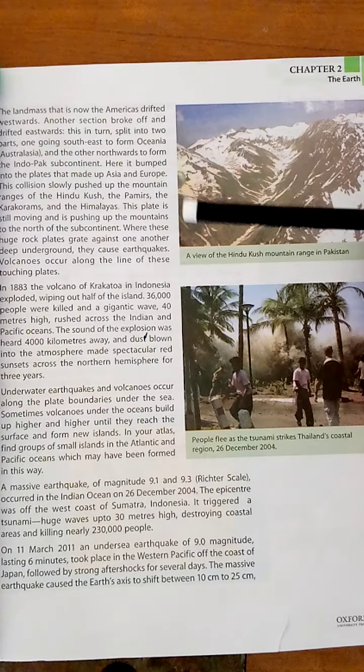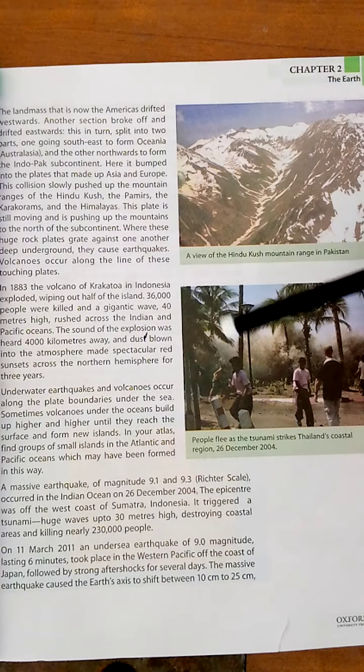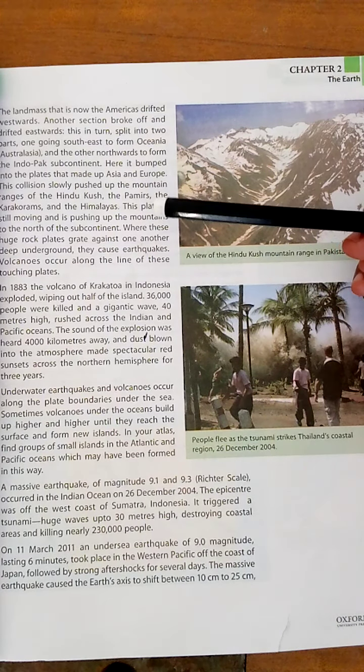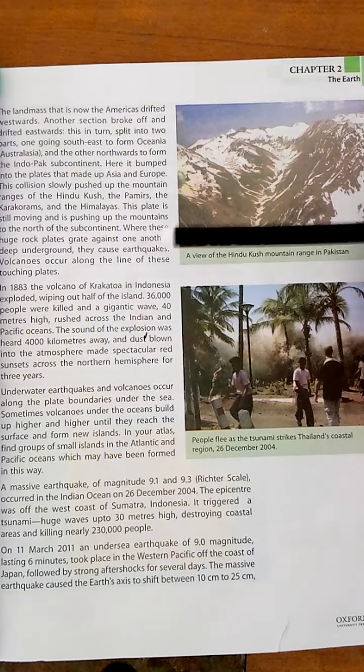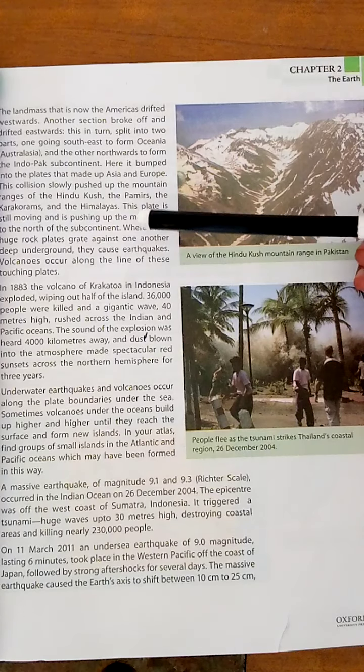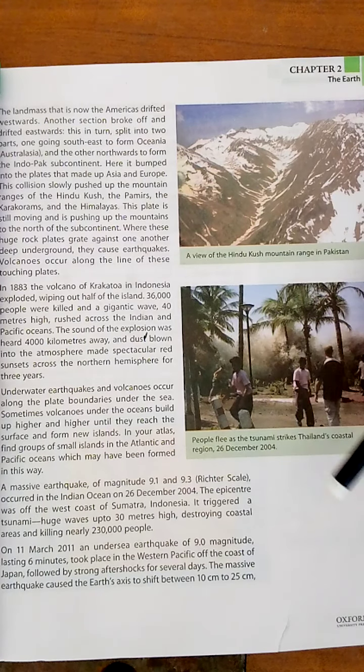Today we are going from your book page number 9 of SST Class 8. Our today's lecture is totally based on book page number 9. So we are going to read from your book page number 9.